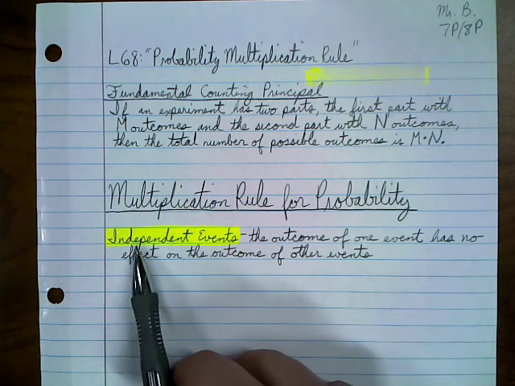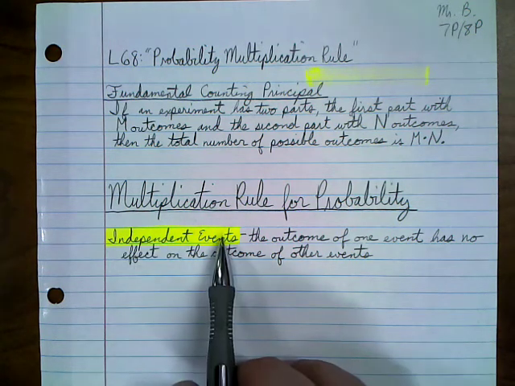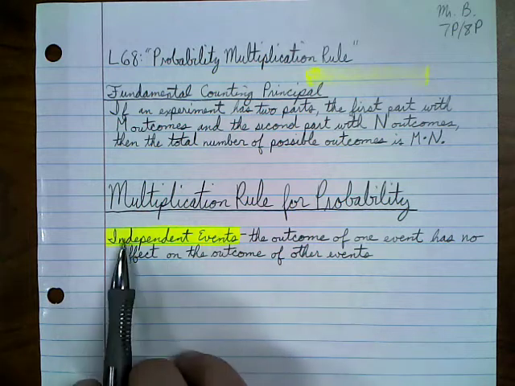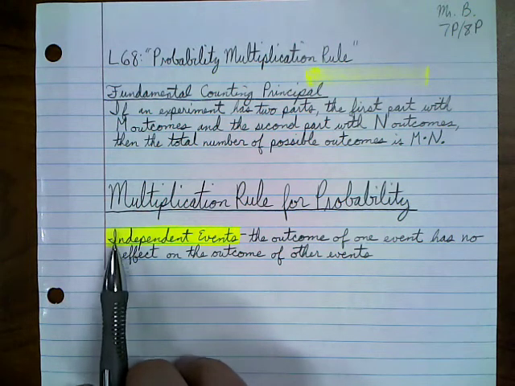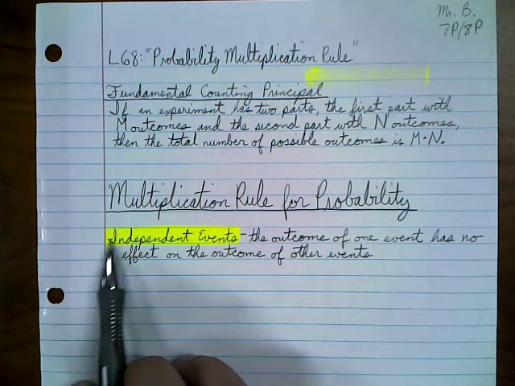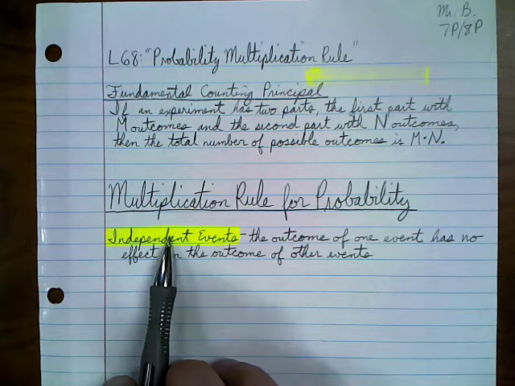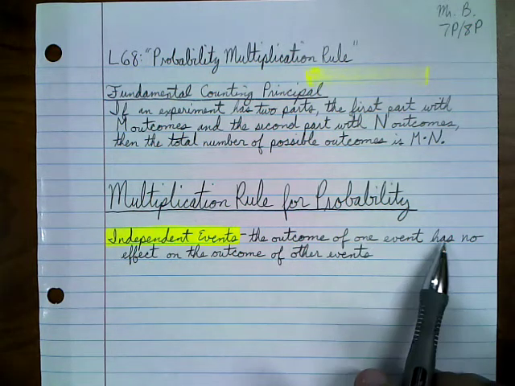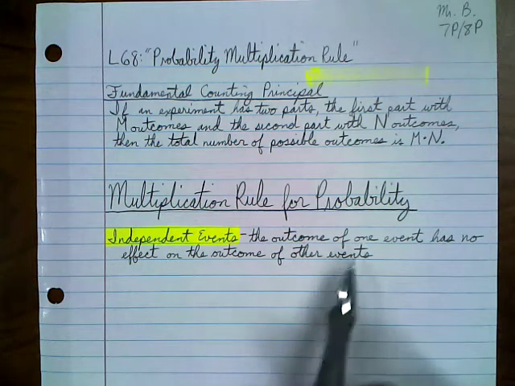And so what we have first is what's called independent events. Remember that the prefix in means not, so these are things that are not dependent. The outcome of one event has no effect on the outcome of other events.